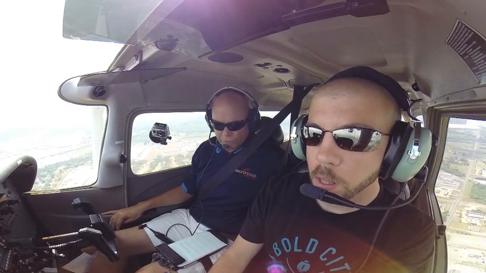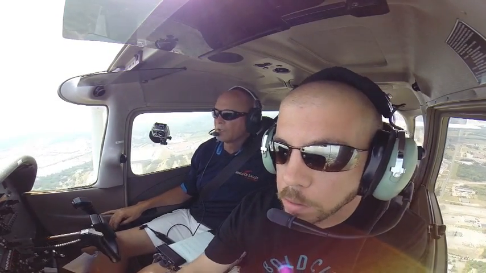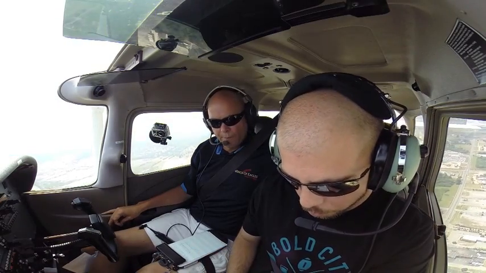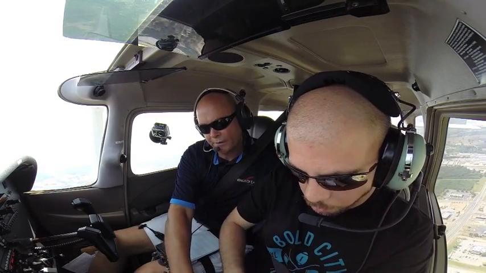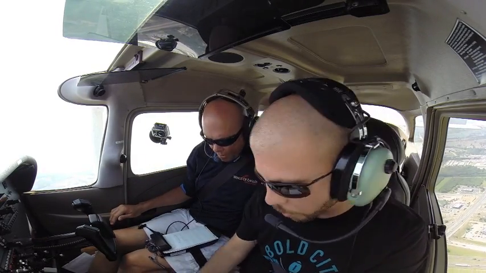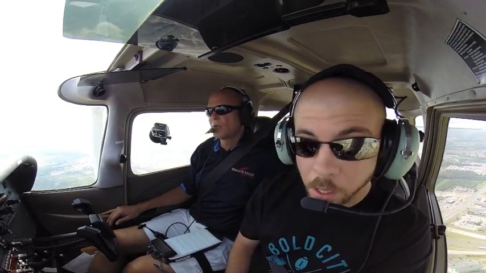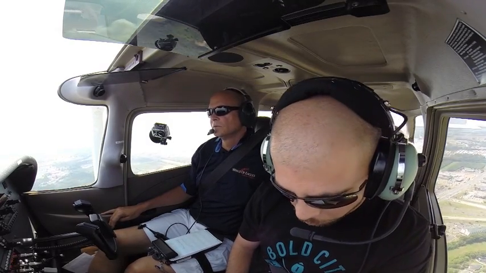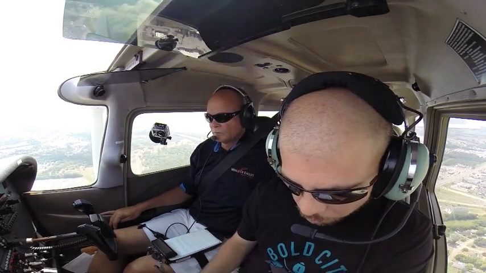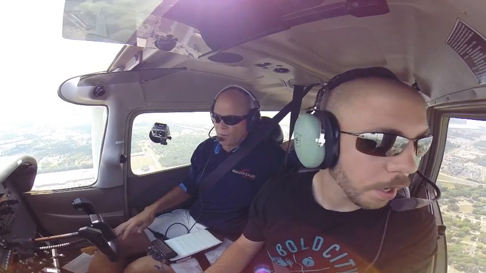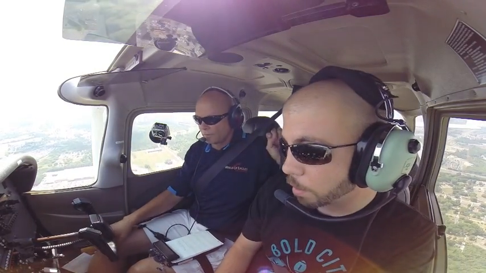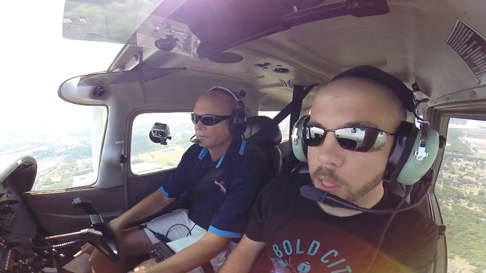Okay, now this is where you do your landing checklist, as soon as you get stabilized in the downwind. Alright. Before landing: seat belts, check. Fuel selectors on both. Mixture is rich, and autopilot is off, which honestly I don't know where the autopilot's at. Right here. Okay.